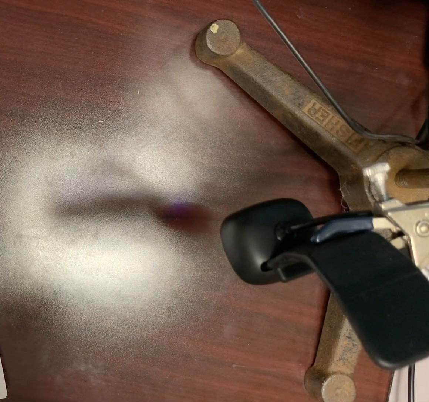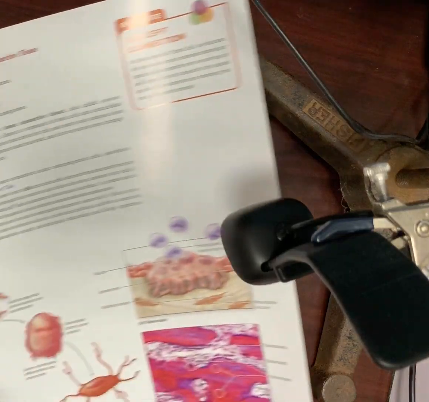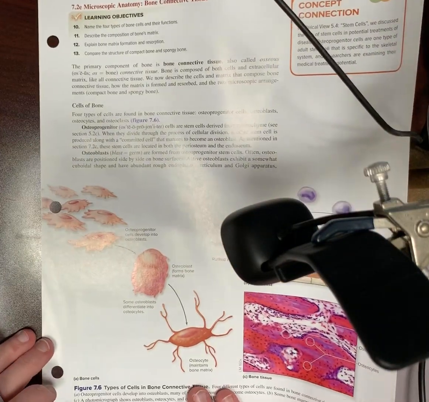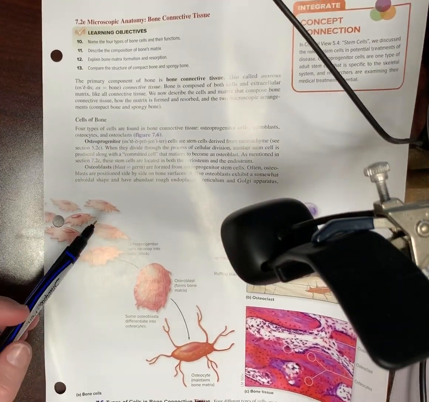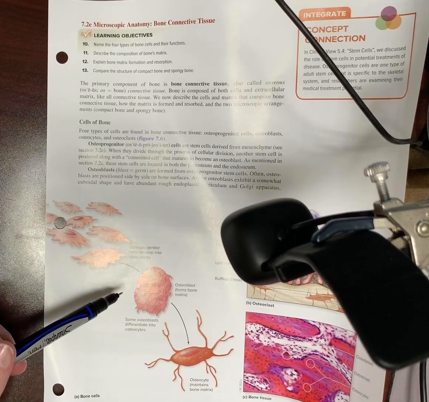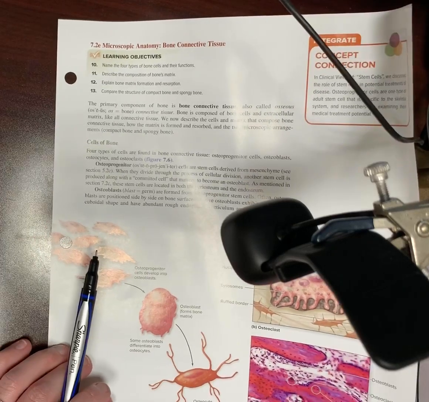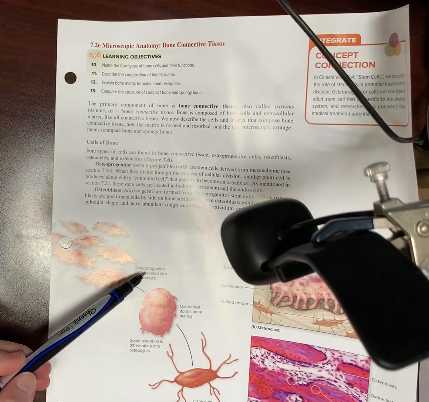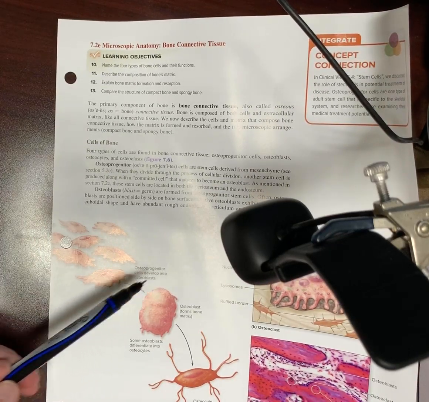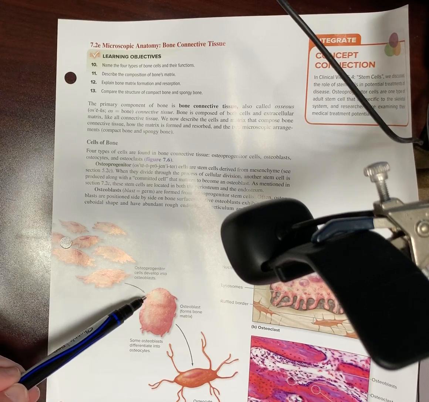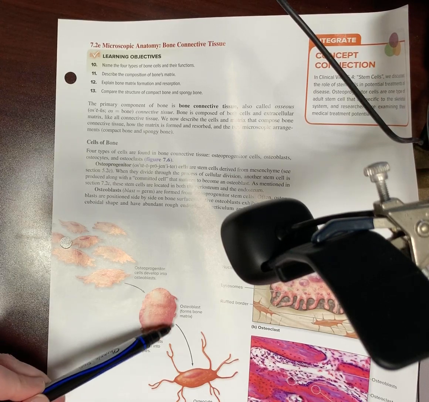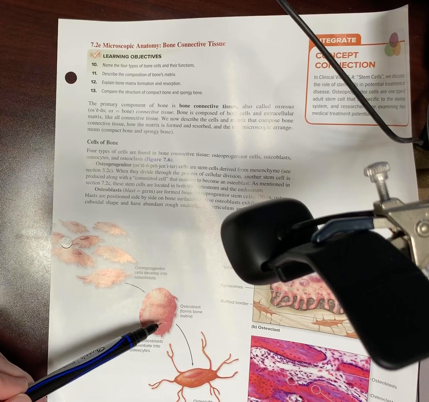Here I'm on page 219, figure 7.6. So what you have here is the life cycle of a bone cell. You start with osteoprogenitor or progenitor cells. Those become osteoblasts, bone builders. This is what makes the matrix.